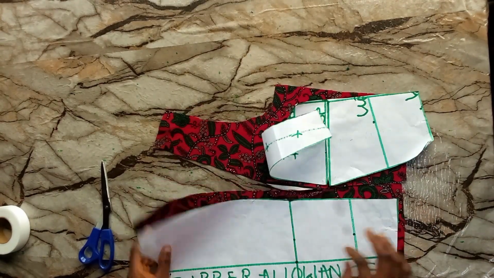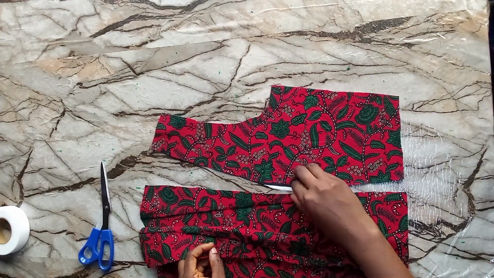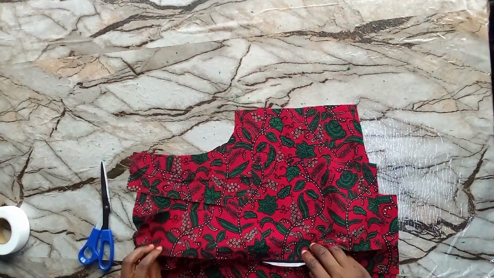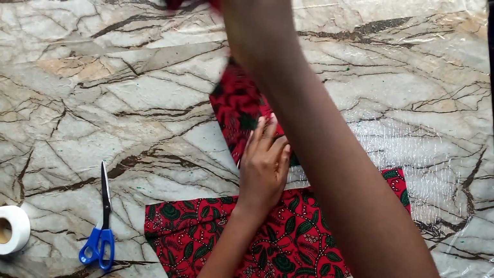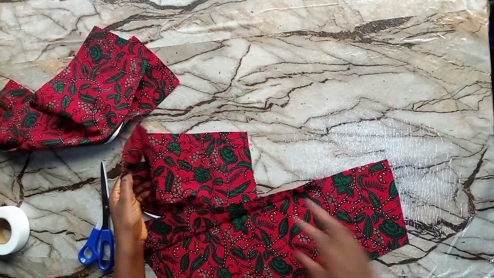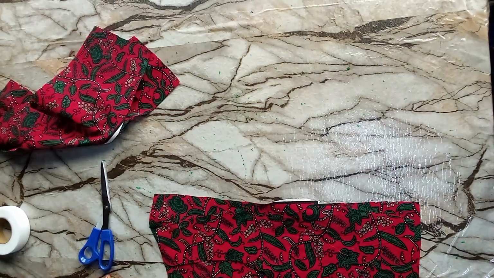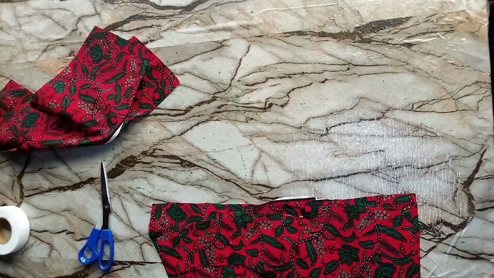So at this point, I'm not going to join my back together yet. I'll just join both sides together. You can decide to do this or do any other one of your choice. So I'm just going to join right side facing right side, right side facing right side. Then I will do the same thing on the main fabric, and I'm also going to do it on the lining as well.